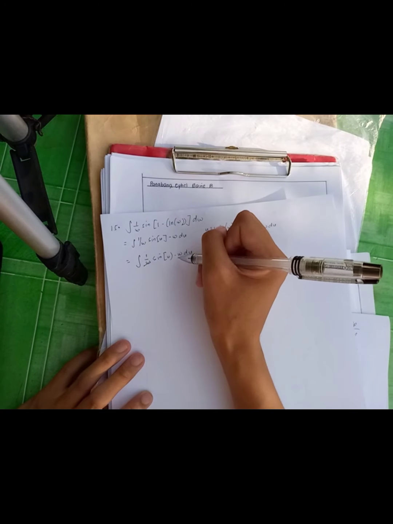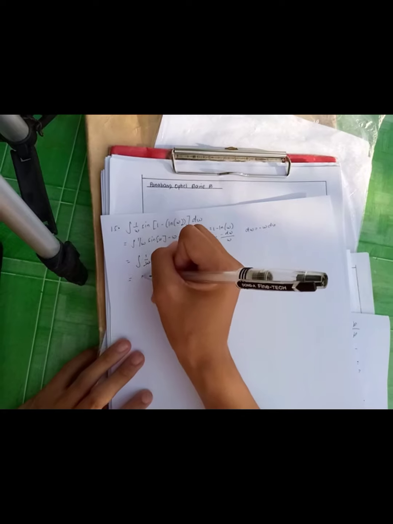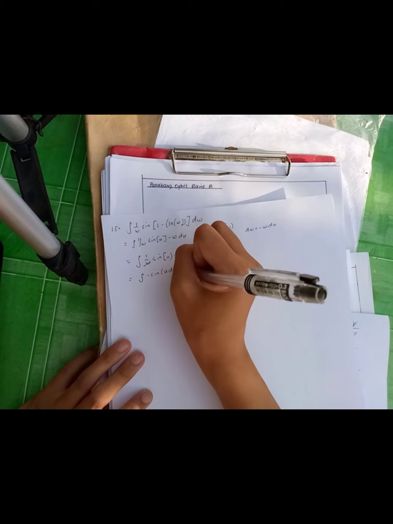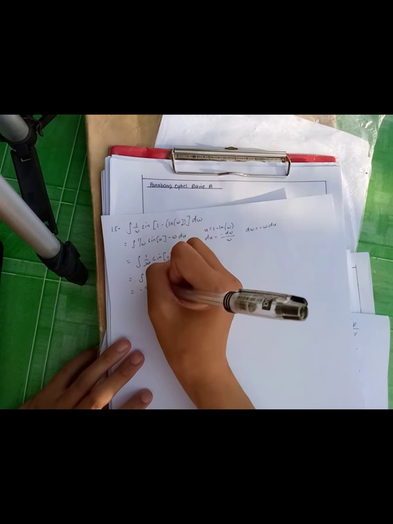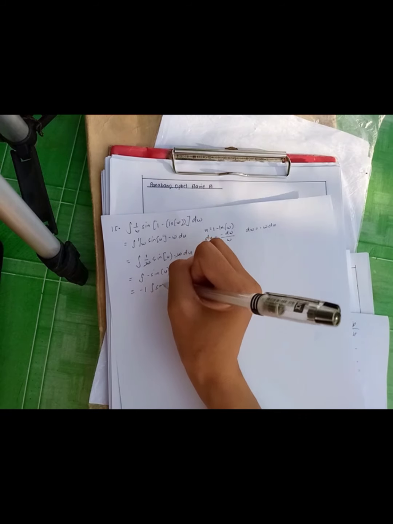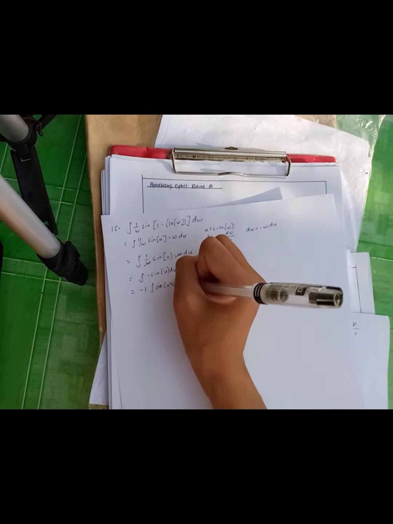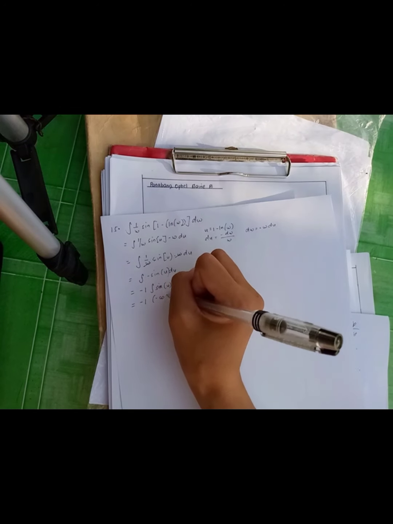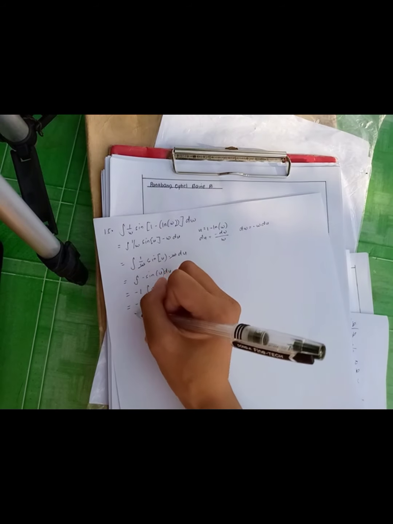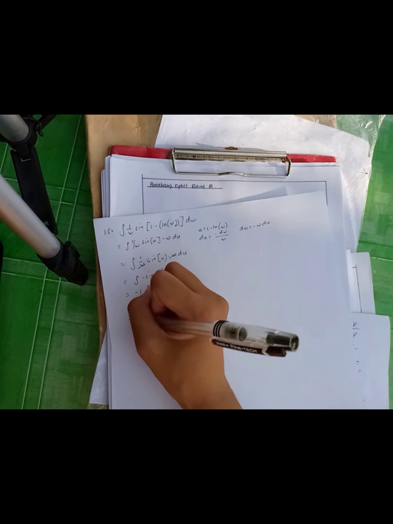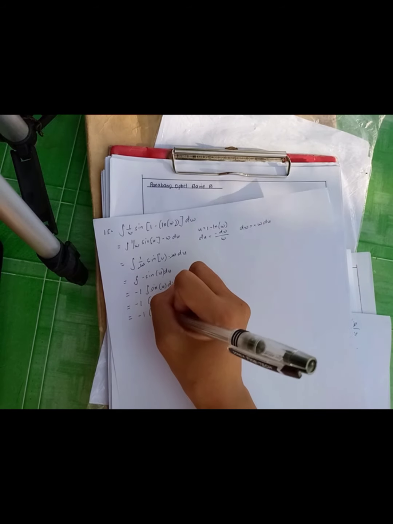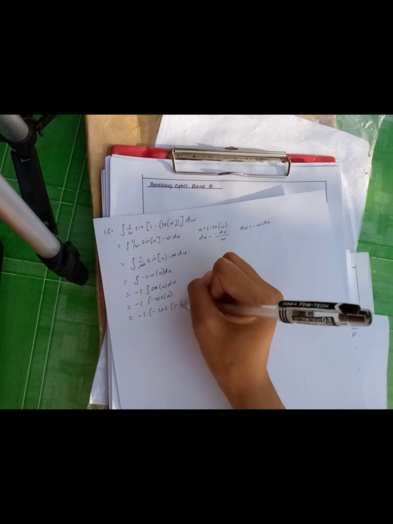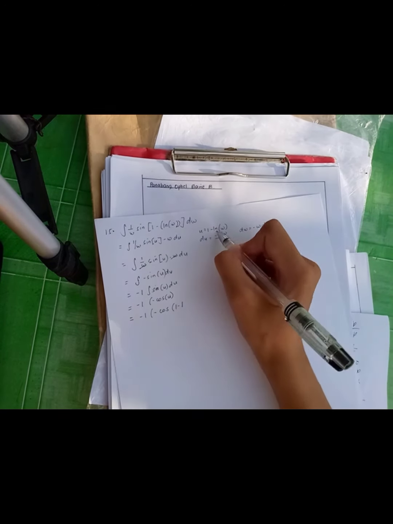Cancel natin yung w ito. So, magiging matitira the integral of sin, negative sin u du equals negative 1 integral of sin u du equals negative 1 negative cos u then negative 1 minus negative cos 1 plus sa substitution na to eto.